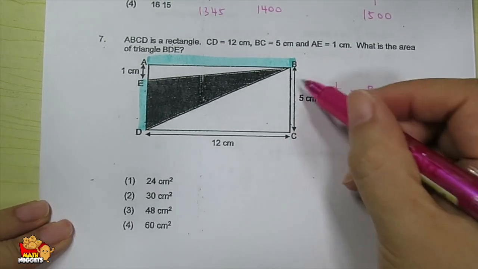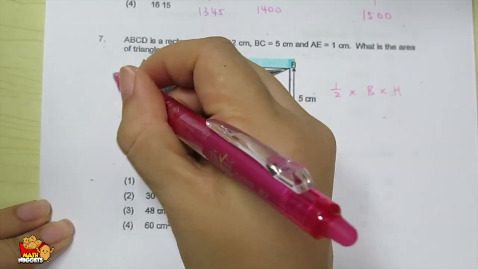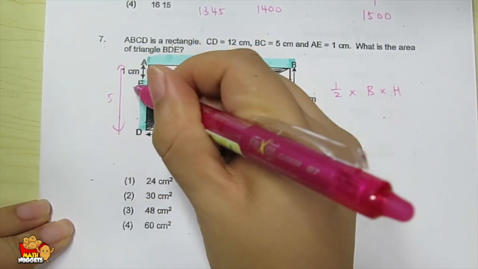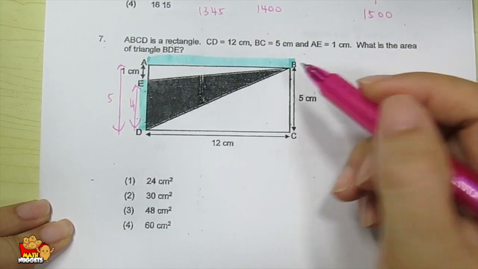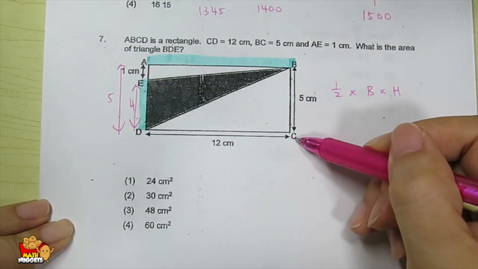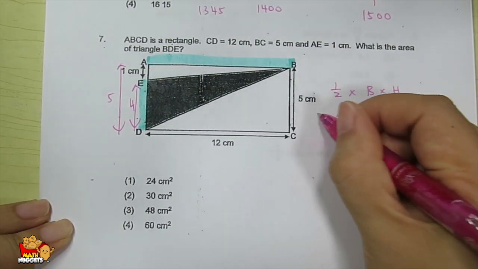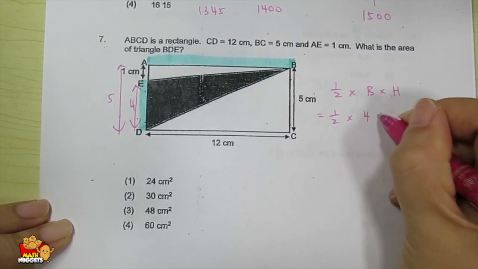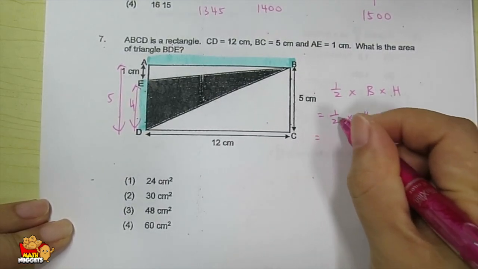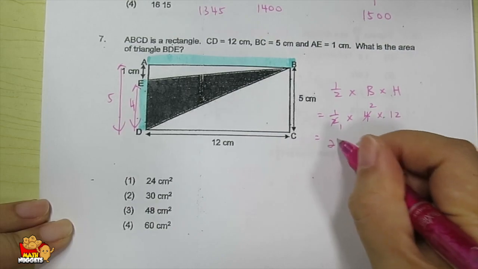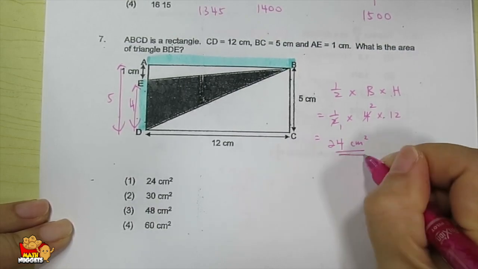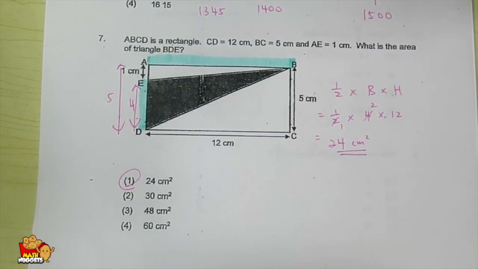So ED is 5 minus 1 because this is 5. So ED would be 4. And AB is the same as CD, which is 12. So this is half times 4 times 12, which is 24. Option 1.